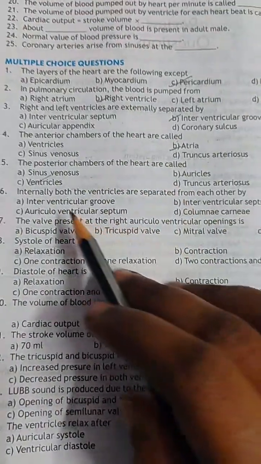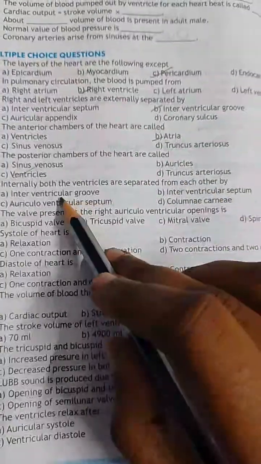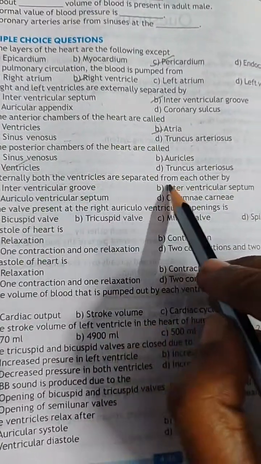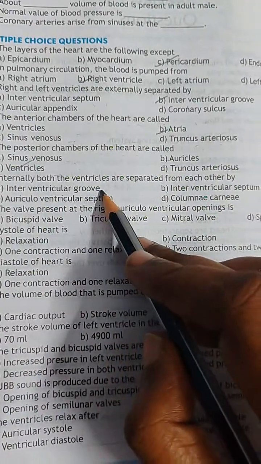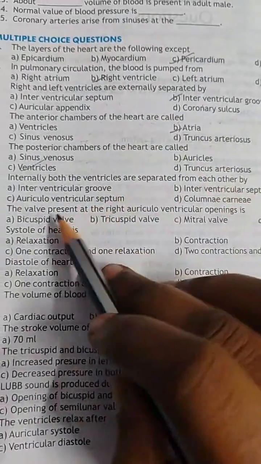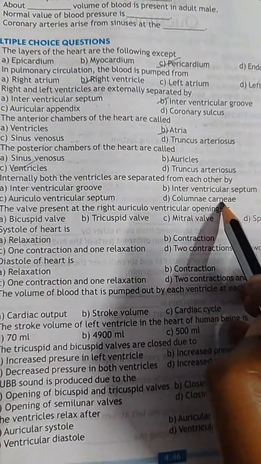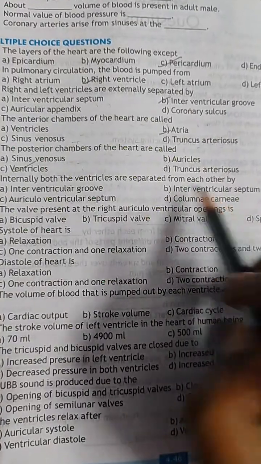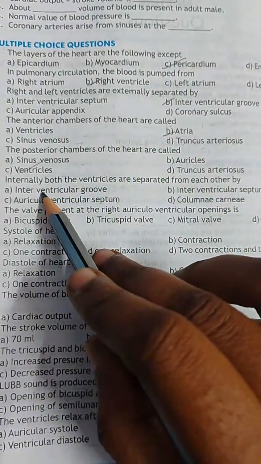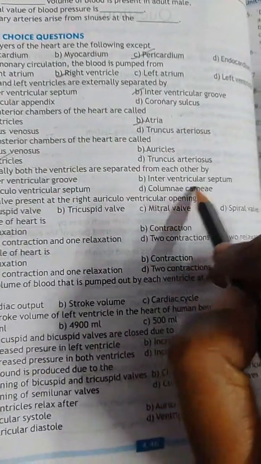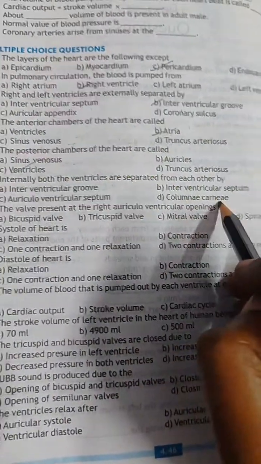The next question: internally, both the ventricles are separated from each other by interventricular groove, interventricular septum, auriculoventricular septum, or columnae carneae.